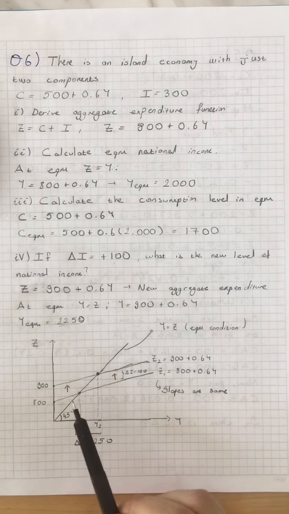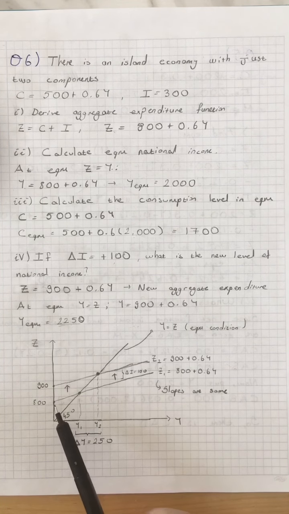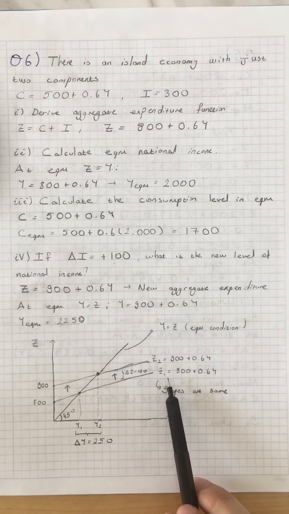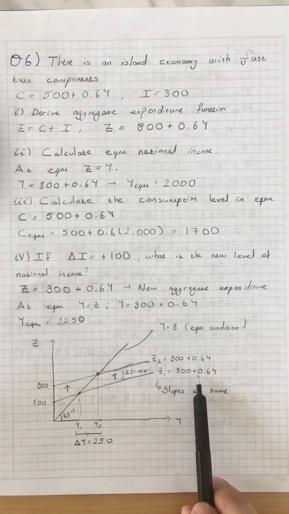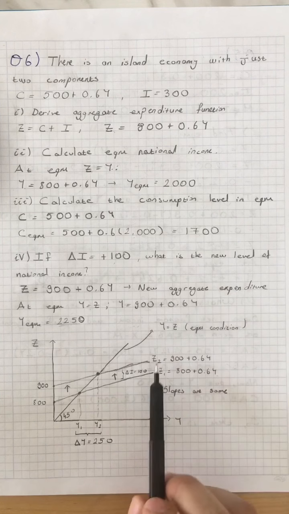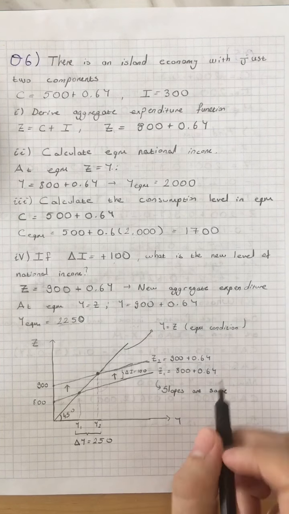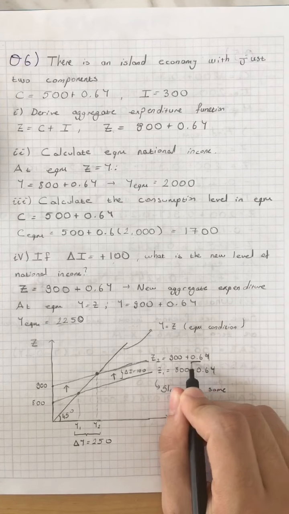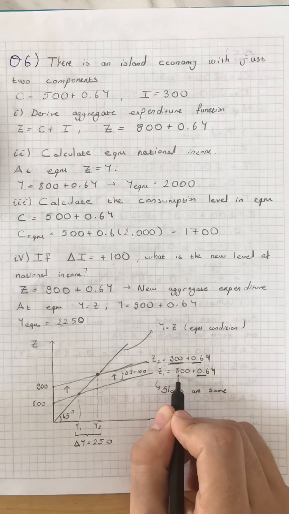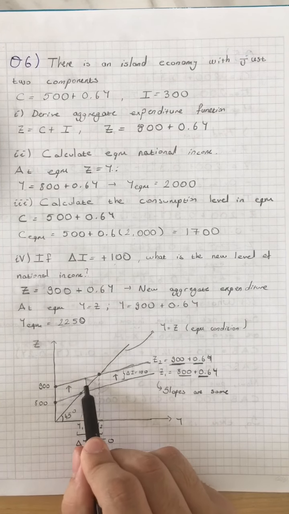So we first graph the curve of the initial expenditure, which is Z1. This was 800 plus 0.6Y, and then we write the new aggregate expenditure, which was this number. As you can see, I didn't change the slope because the slopes are the same. Slopes are 0.6. The only changing thing is the constant term. So I just changed the intercepts, and the slopes are the same.